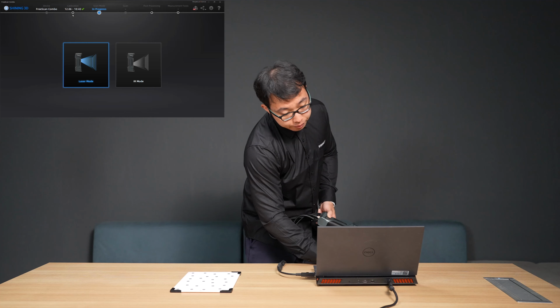Our software now provides proactive warnings alerting you to potential calibration issues before they impact your scans. This preventive measure is a game changer, eliminating guesswork and ensuring your scans are based on a solid foundation. It's a small detail with significant implications for the reliability of your 3D scanning endeavors.